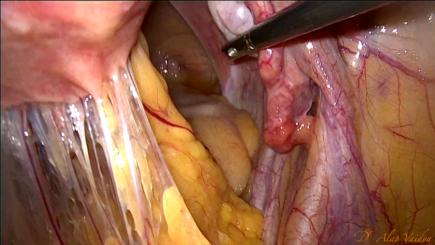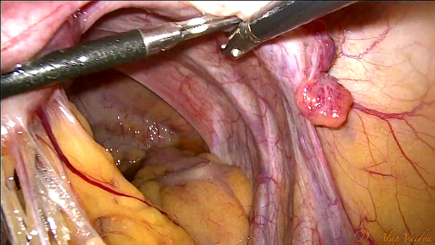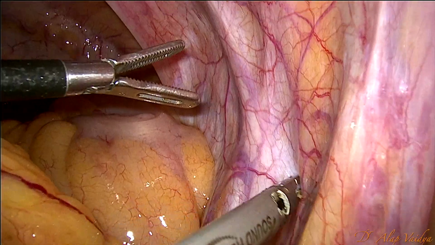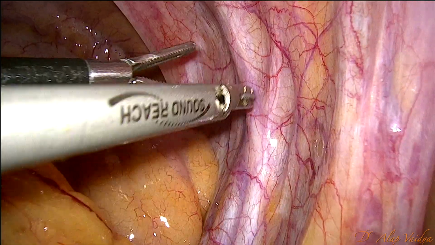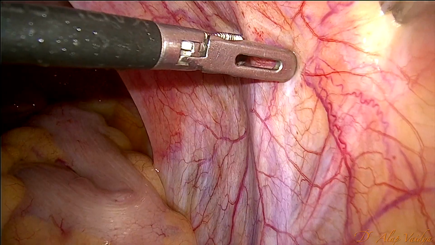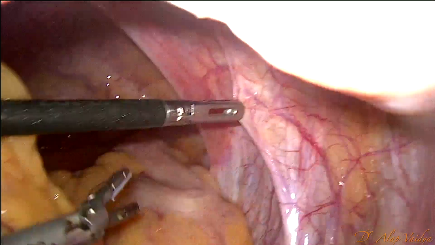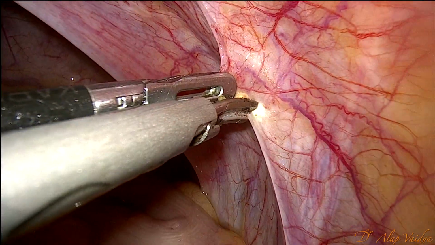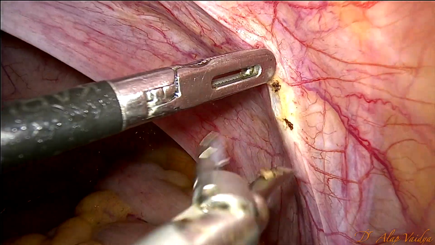Now on the opposite side, we repeat all the same steps. Trace the ureter, look for the uterine impression. If you look closely, you can also see the obliterated umbilical artery going up.